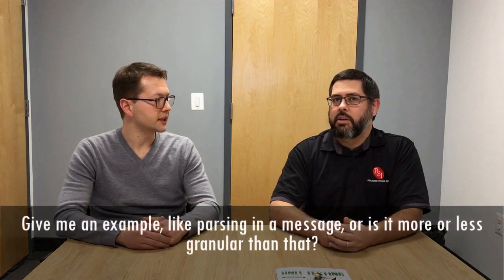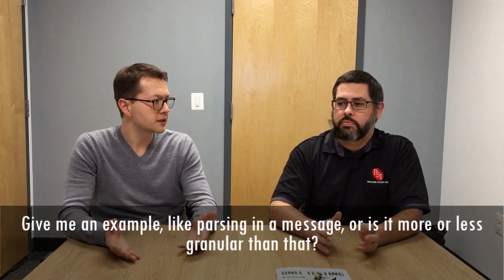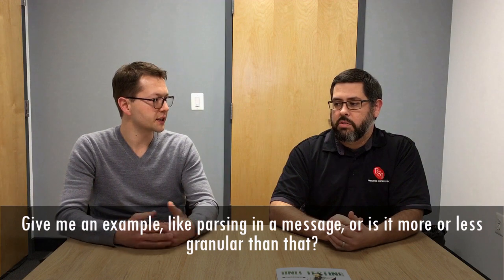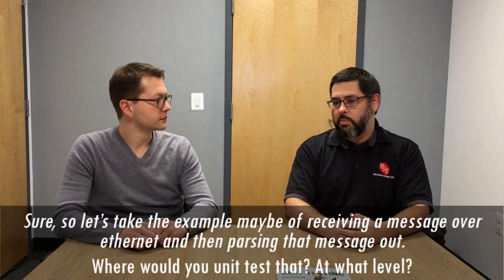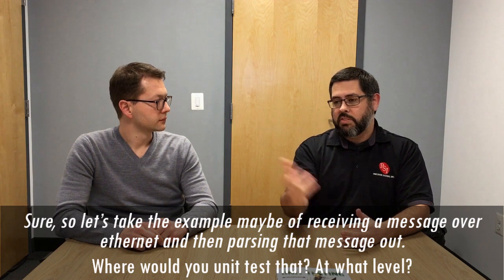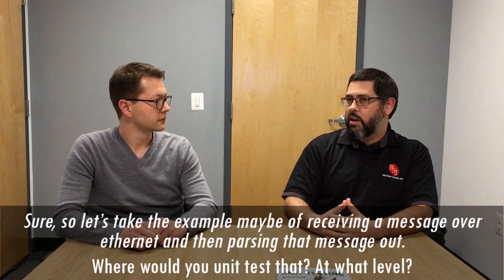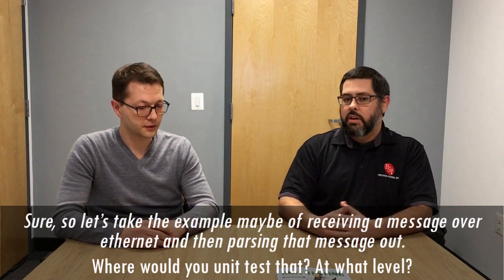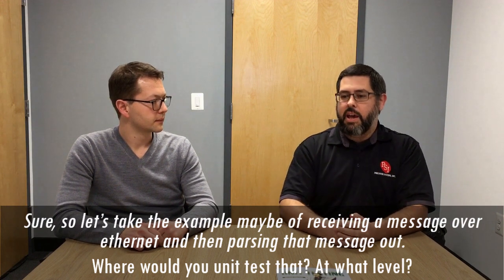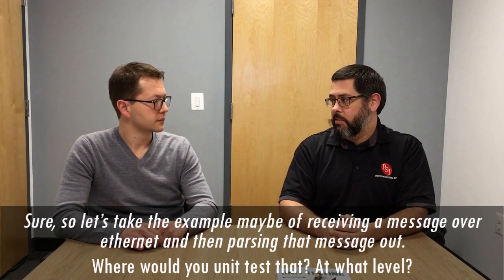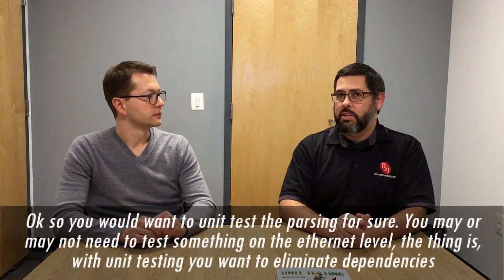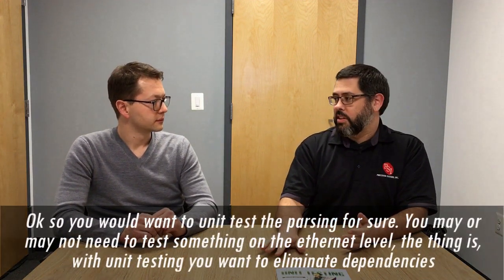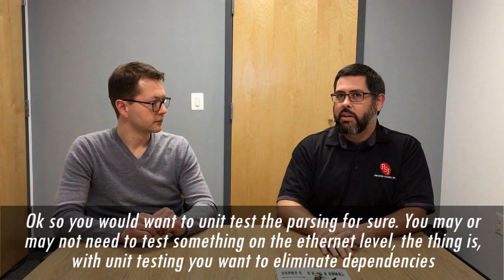Give me an example. Like parsing a message, or is it more or less granular than that? Sure. Let's take the example of receiving a message over Ethernet and then parsing that message out. Where would you unit test? What level? You would want to unit test the parsing for sure.